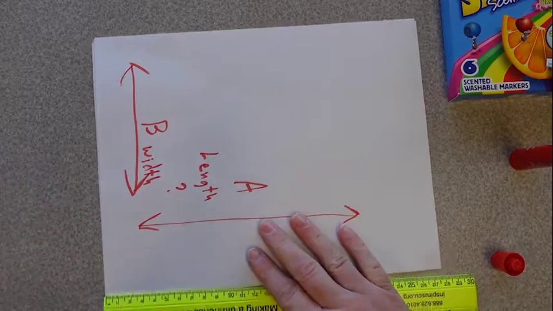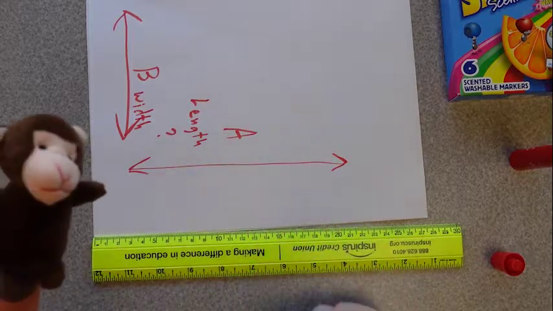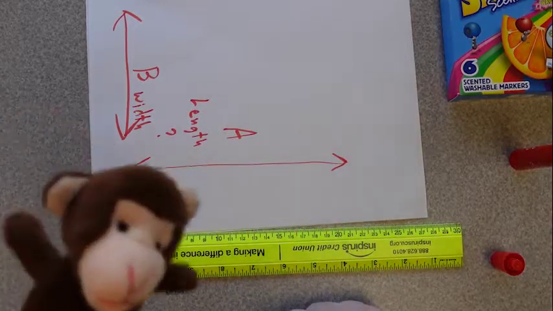Is it right there, Mr. Monkey? I don't know. I can't see. All right, Mr. Monkey. Yeah, Mr. Corcoran, it looks good. All right, so Mr.